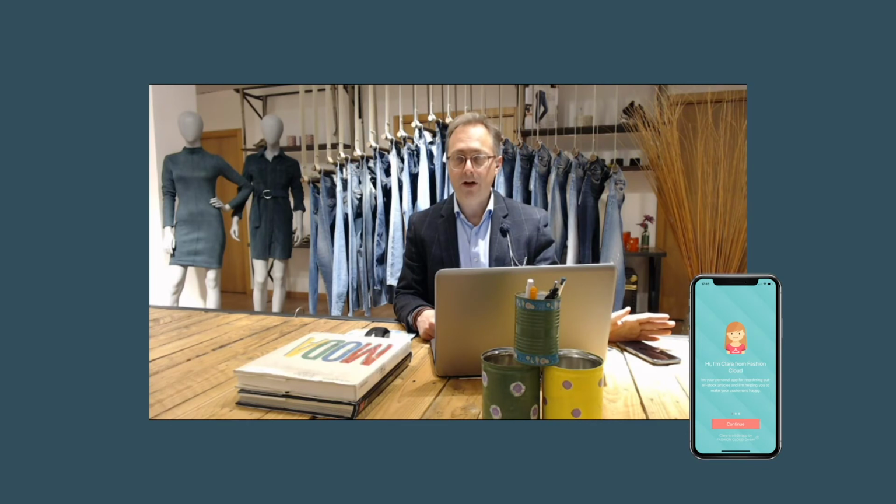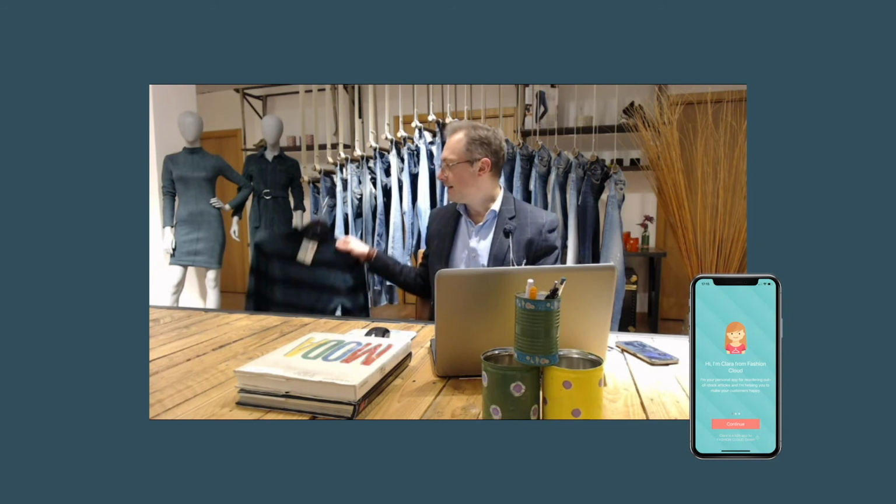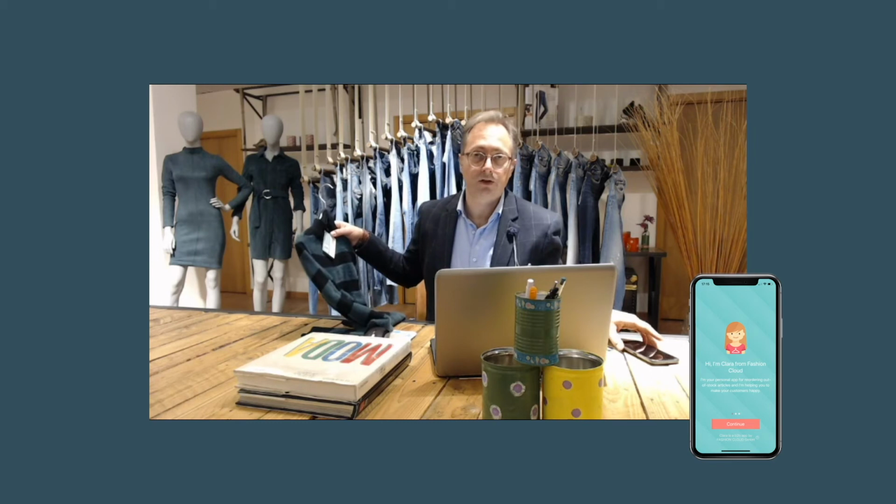It is completely free. You can find it on the App Store or also on the Play Store from Google. Let's assume that a customer comes in your store and she tries a pullover, but unfortunately the size is not correct for her. You as a retailer will be very disappointed by this because you are losing the sale, but not if you have the Clara app.